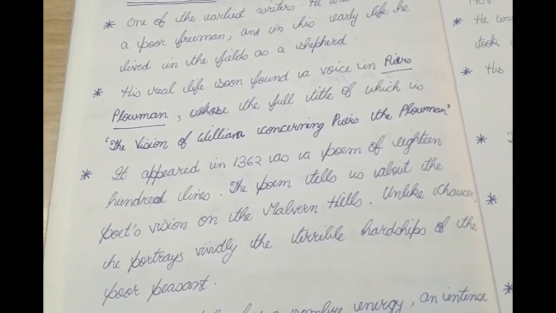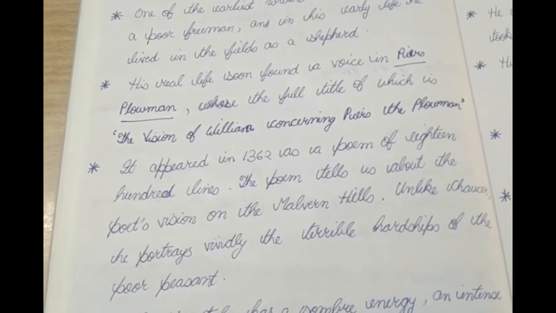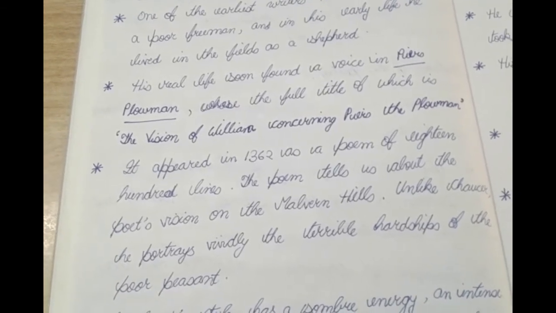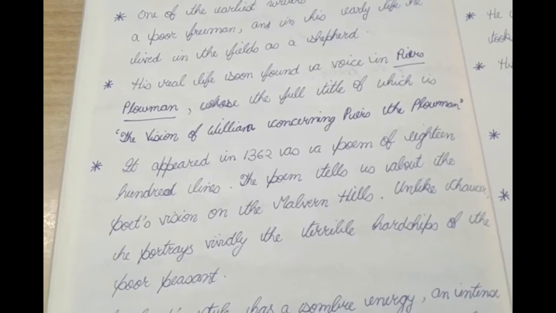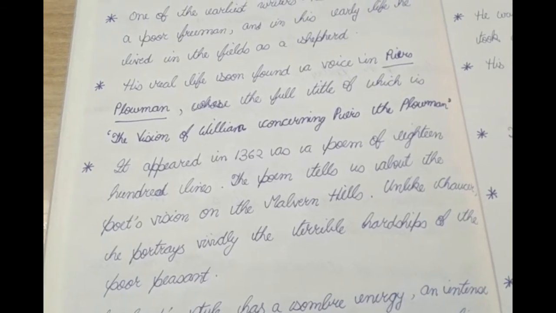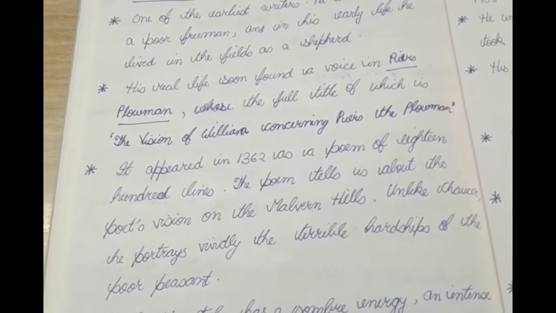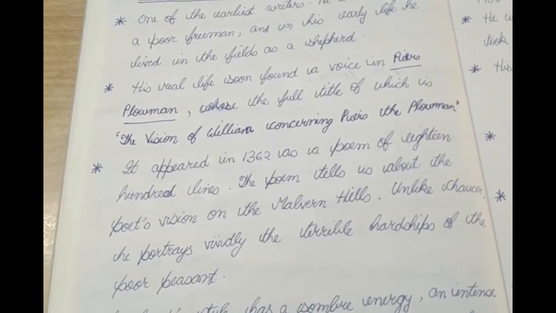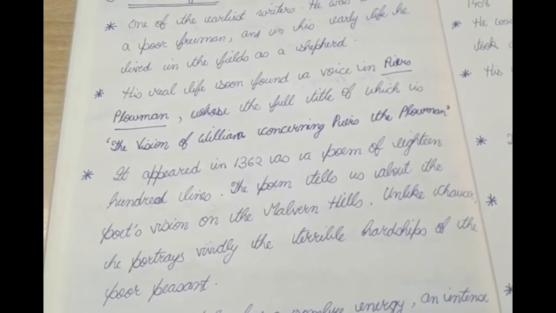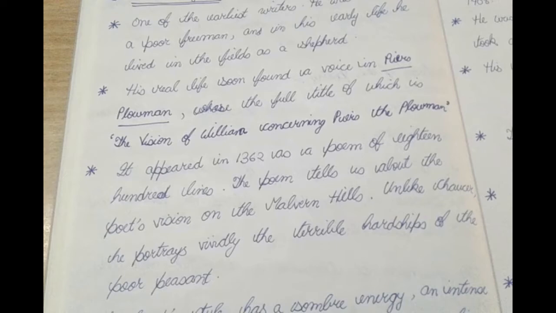So the poem Piers Plowman is actually a vision that William had while he was in Malvern Hills, and he could see the surrounding fields around him, and he could see the ploughmen working in the fields. So unlike Chaucer, he portrays vividly the terrible hardships of the poor peasant. Chaucer, in his Canterbury Tales, only described in detail the upper class, but Langland used to portray the terrible hardships of the poor peasants as well.